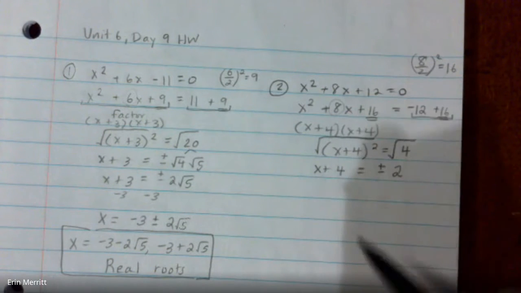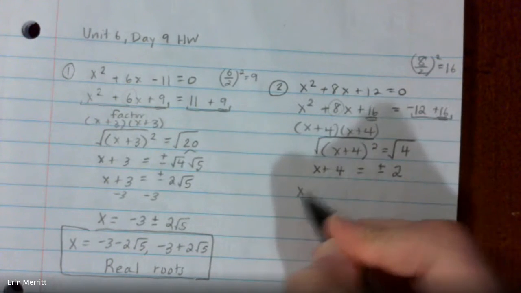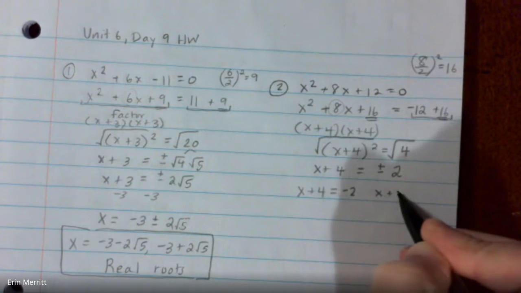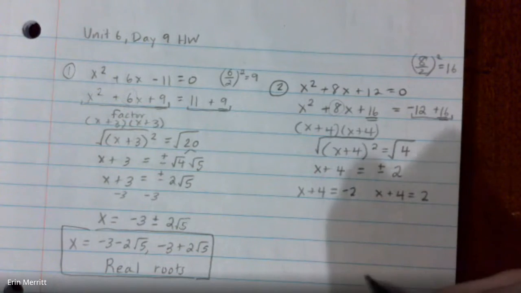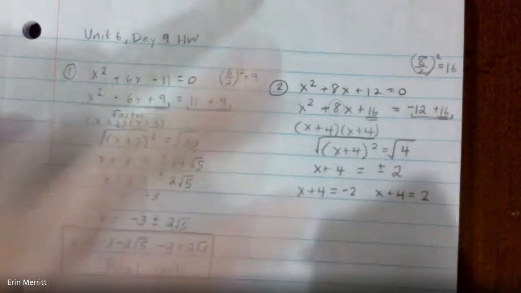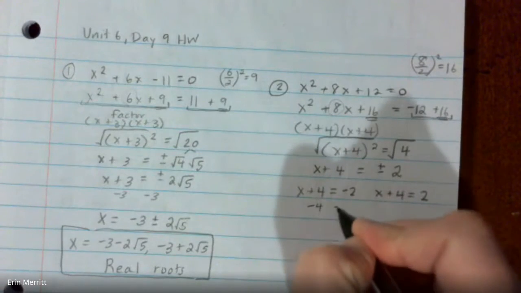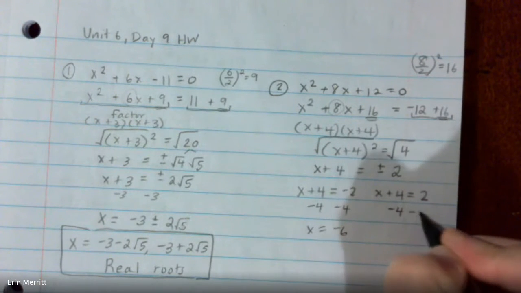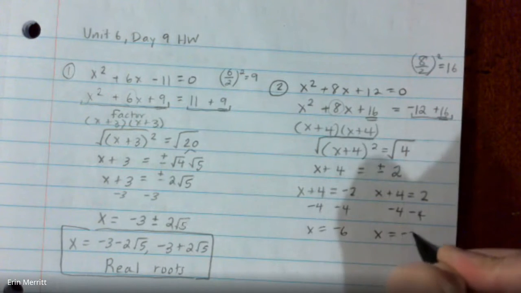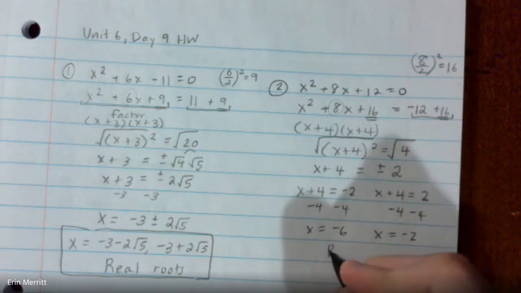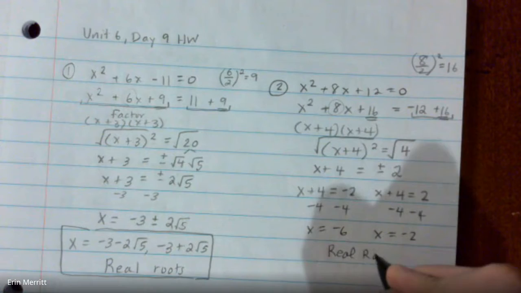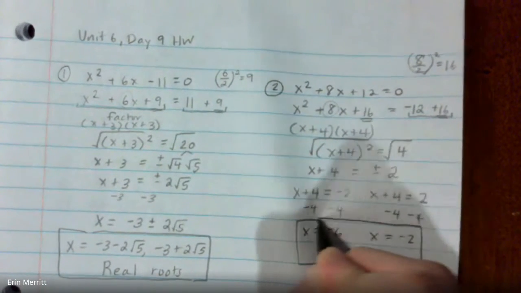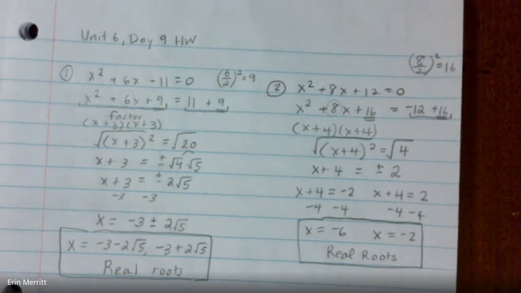You have to remember you're going to split this up. So x plus 4 can equal negative 2. X plus 4 can equal positive 2. So, because I should always get 2 solutions, right? So subtract 4 on over. I get x equals negative 6. Subtract 4 from this, I get x equals negative 2. And those are both real roots. There you go. All right.